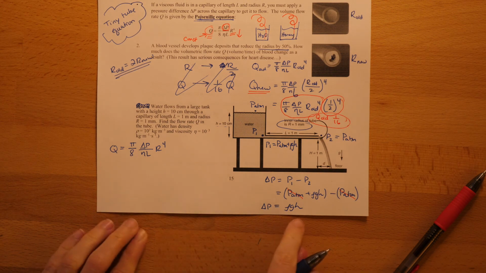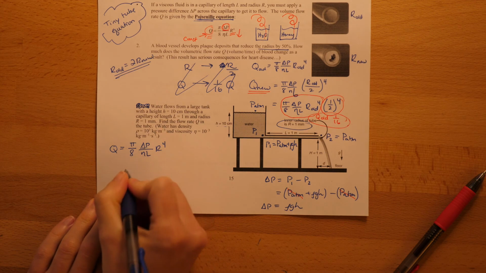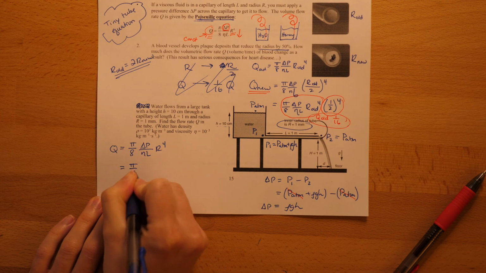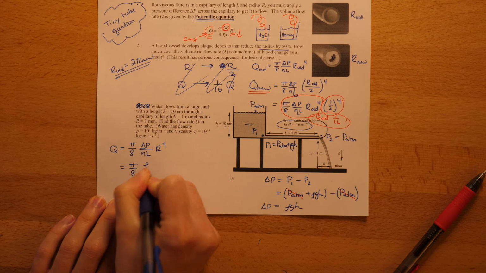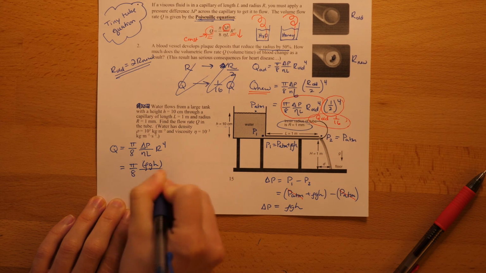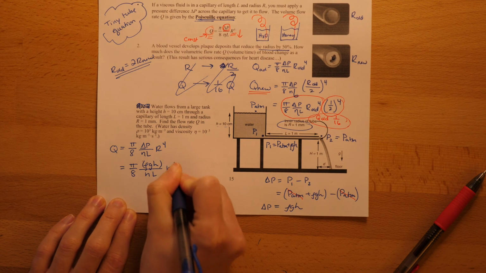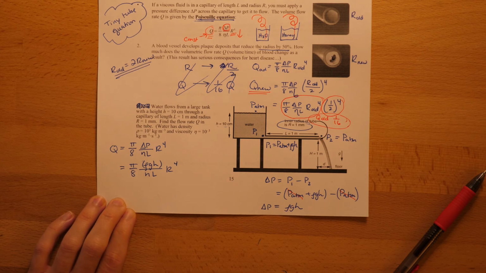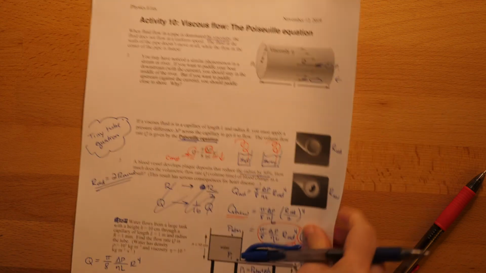So all we have to do is go ahead and plug this in here, and then we would be able to calculate a number for the flow rate. Okay, so let's see what's next.